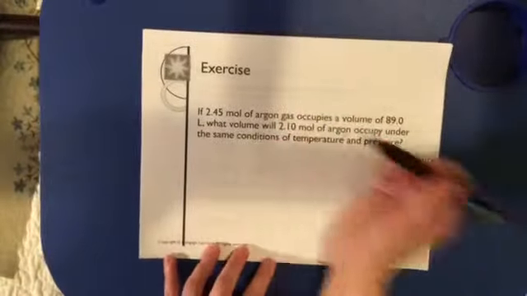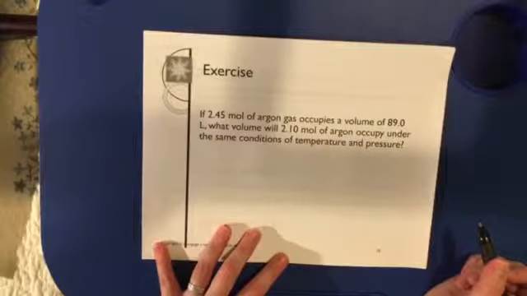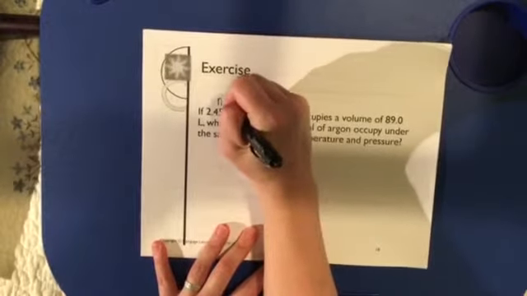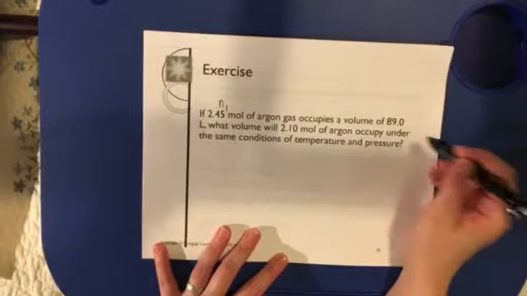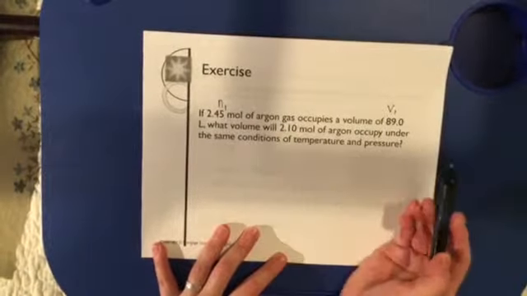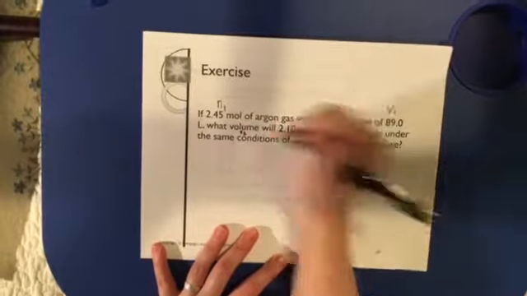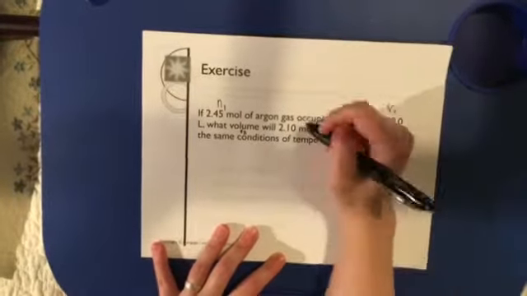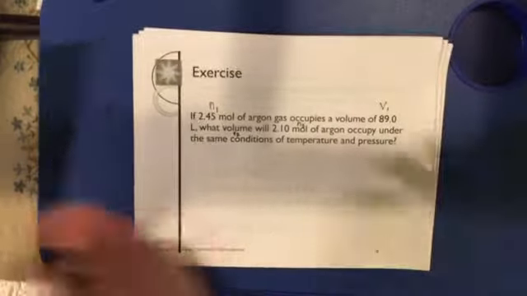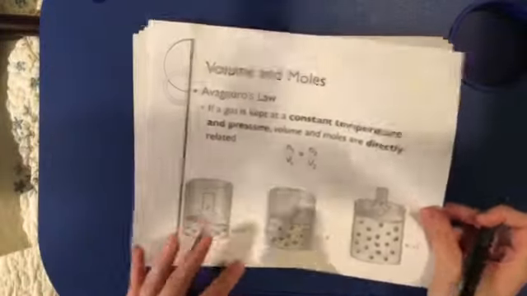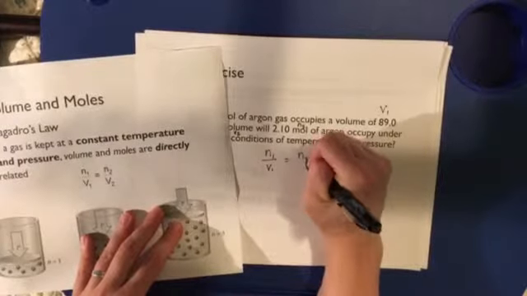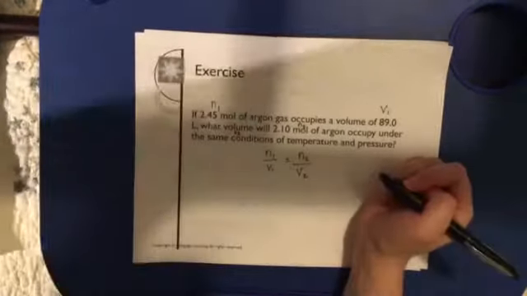And so if 2.45 moles of argon gas occupy a volume of 89.0 liters, so here is our N1. A volume of 89.0 liters is our V1. What volume, so this is V2, will 2.10 moles of argon, so N2, occupy under the same temperature and pressure? And so here's our equation. N1 over V1 equals N2 over V2.